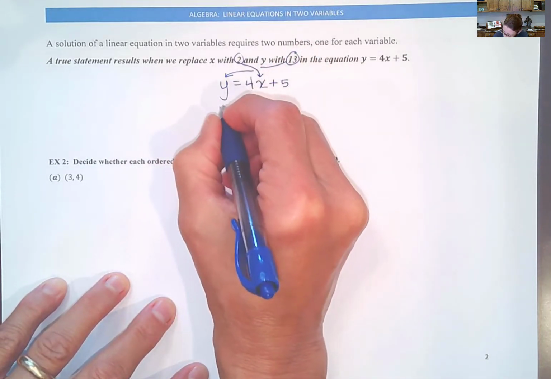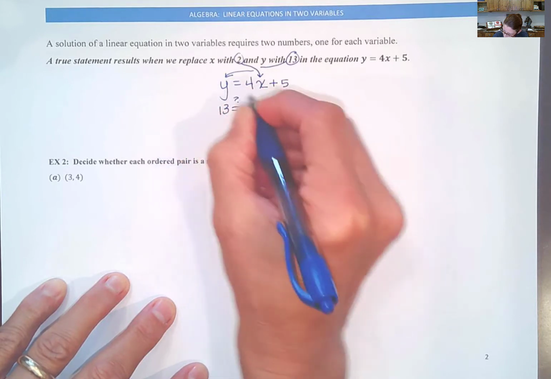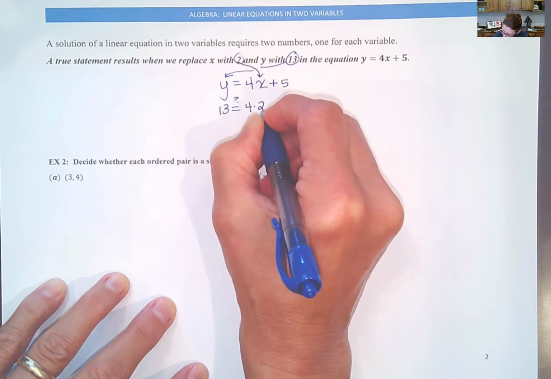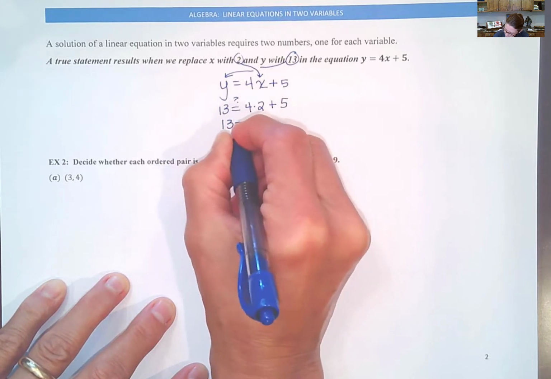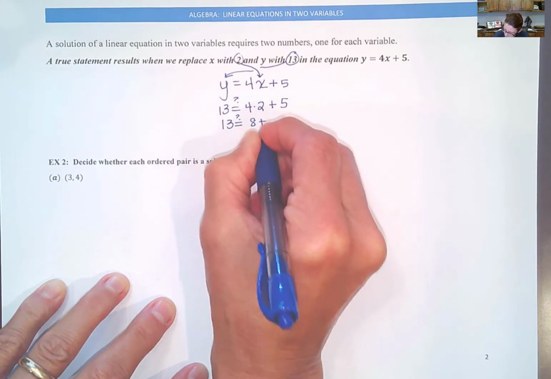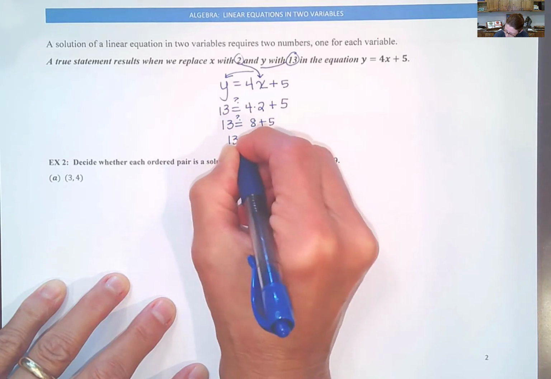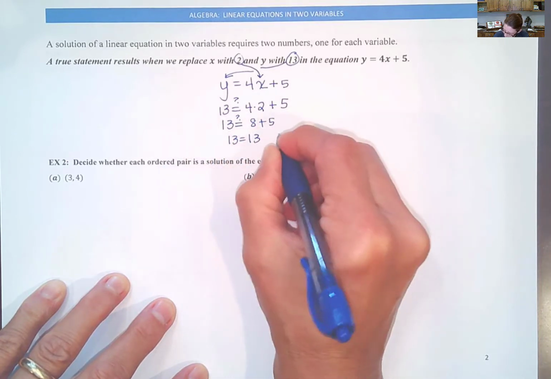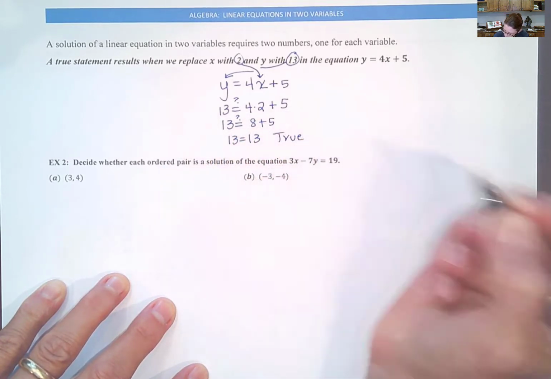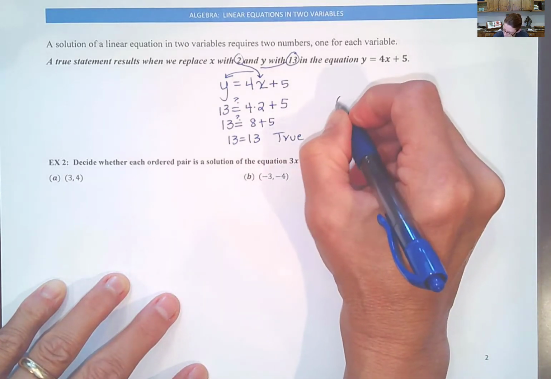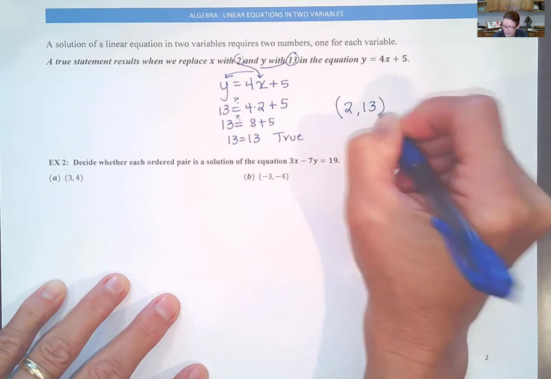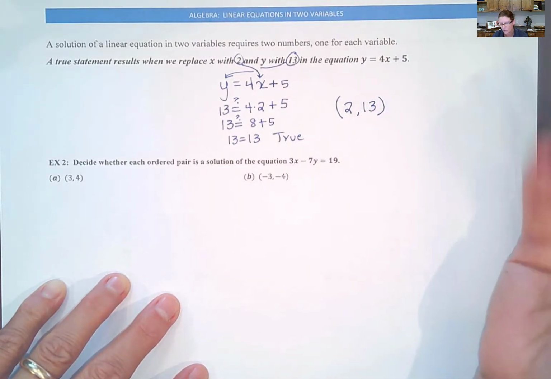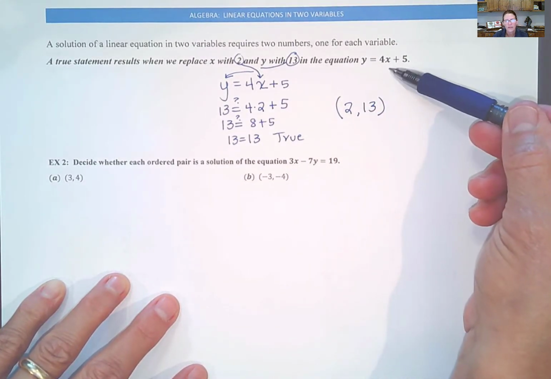Here we go. Is 13 equal to 4 times 2 plus 5? Is 13 equal to 8 plus 5? And it is. This is indeed a true statement. And we would say the ordered pair with x value 2 and y value 13 then is a solution of our linear equation because it works.